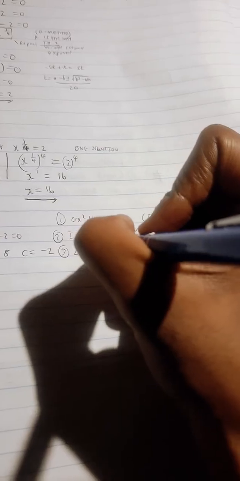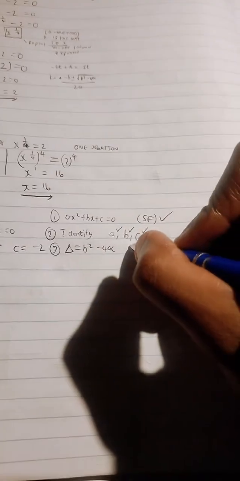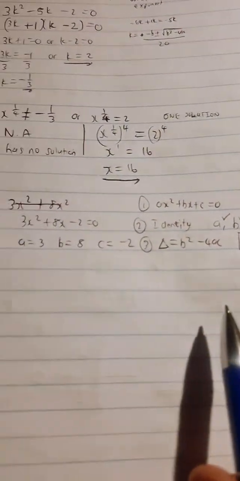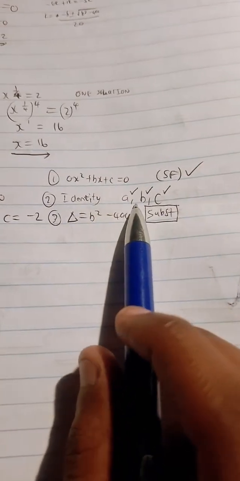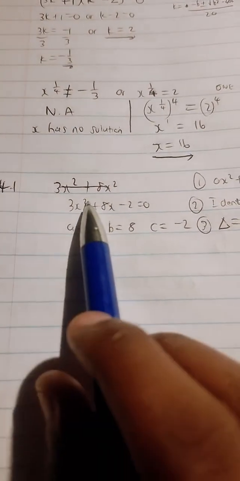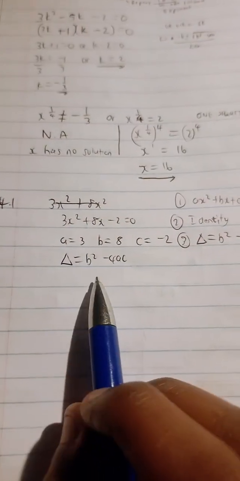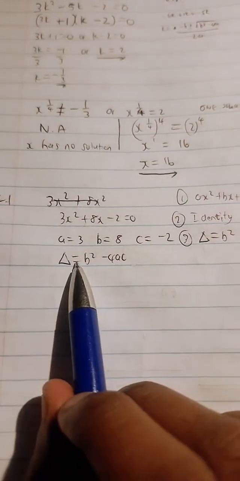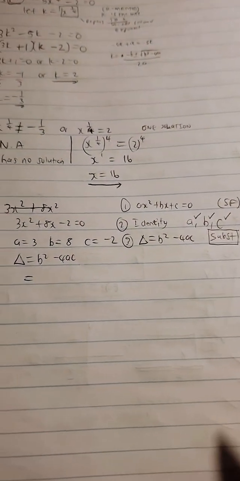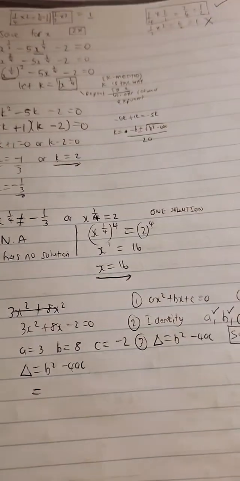Delta is equal to B squared minus 4AC. We substitute into that. They identified A, B, and C. Let's go ahead and do that. In the place of delta, which is equal to B squared minus 4AC, we substitute the identified B, A, and C using brackets. Please, guys, do not omit to use brackets.